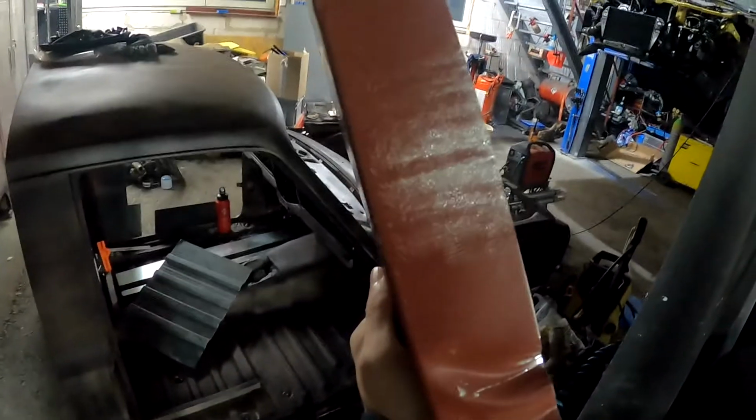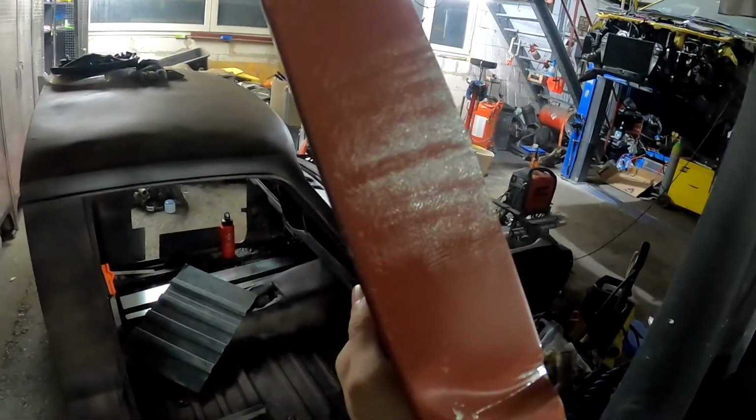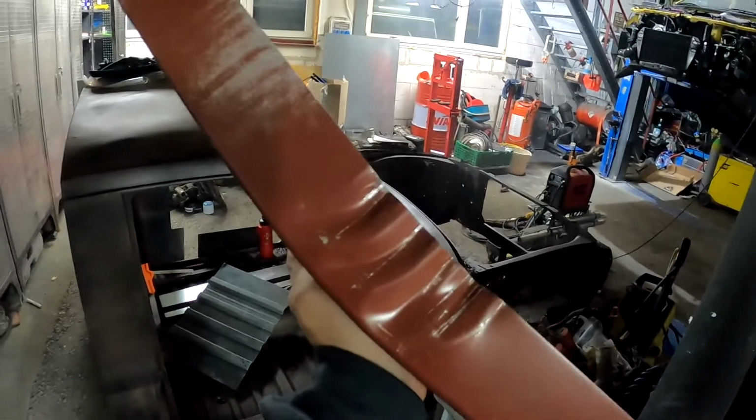So here he was stretching it. Here he was pulling it together. But since it's so wide, that takes forever.